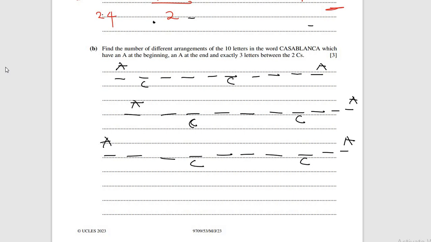Another C will be here. So we see another option again: A at the beginning, A at the end. The C can be here, 3 between them: 1, 2, 3. Yes, this is the last option.